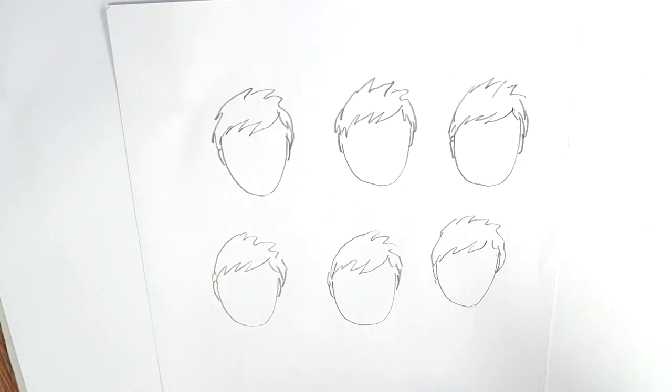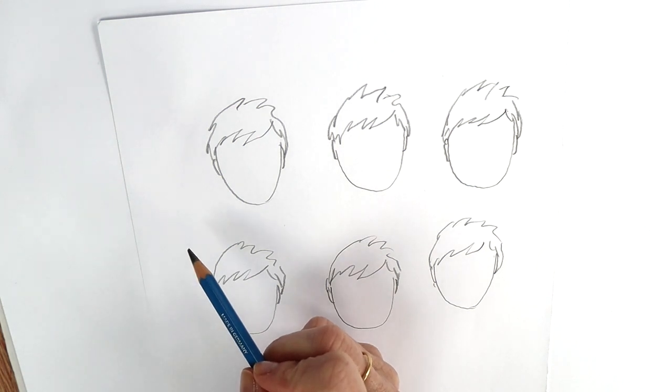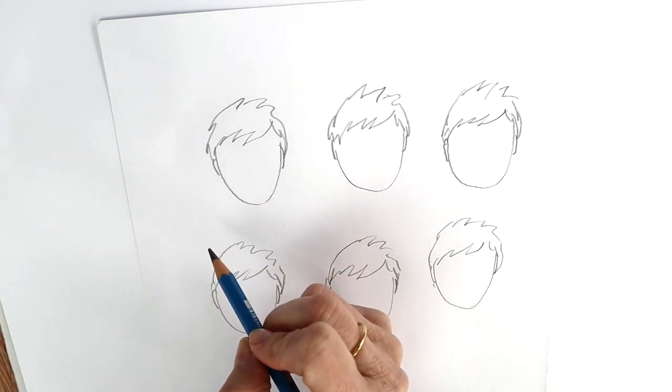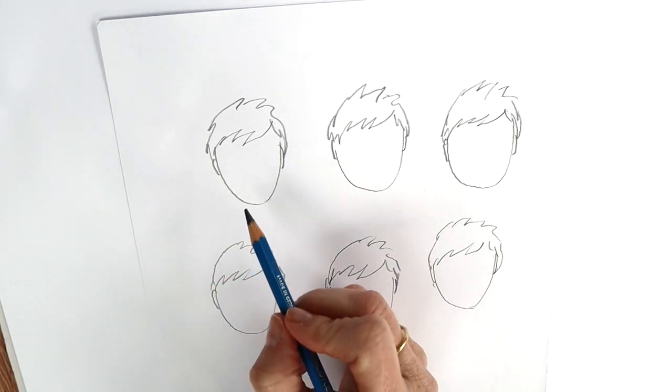And now, in terms of expressions, what I've done is I've just drawn 6 identical faces and hair, just to show you how differently it can make a face look in terms of what the eyes are doing and the mouth, and perhaps even the eyebrows. The eyebrows are very, very expressive. So let's take this one first.